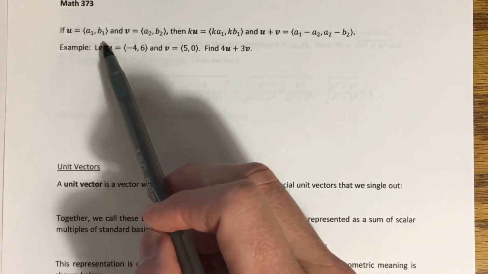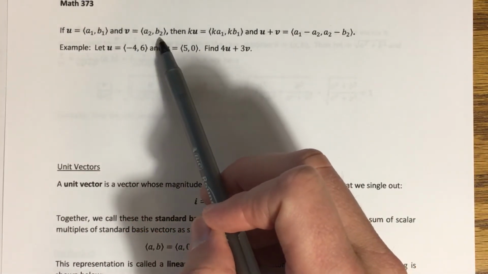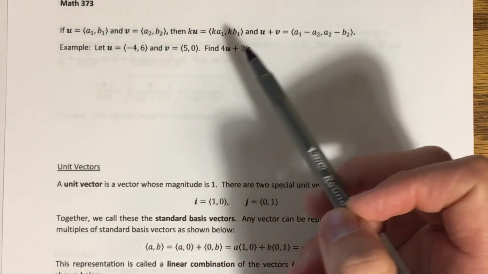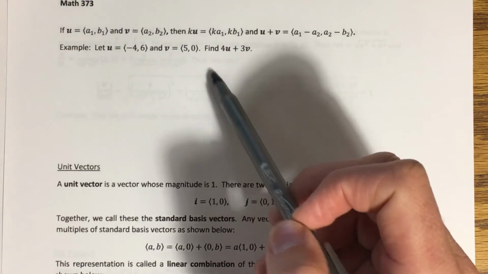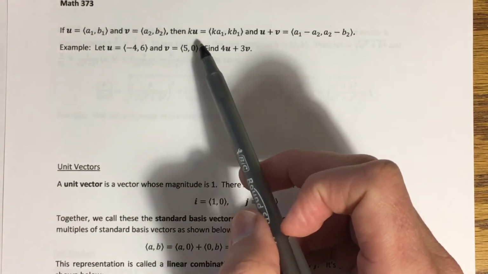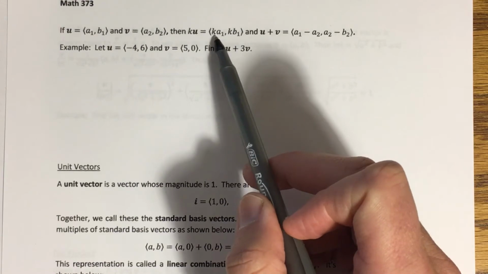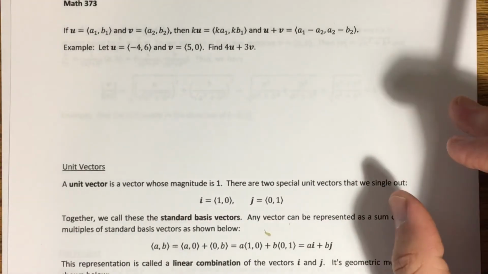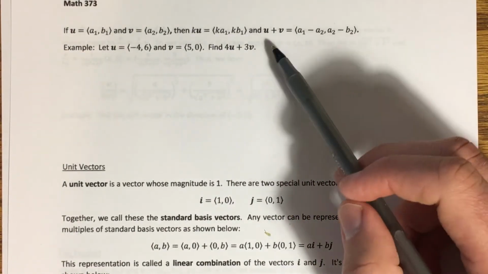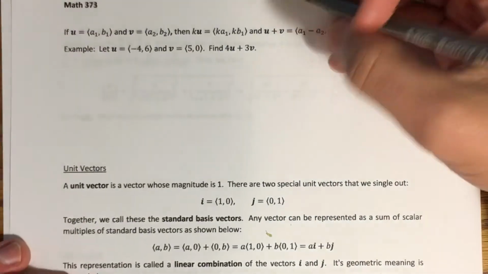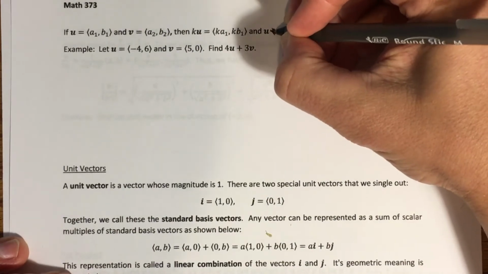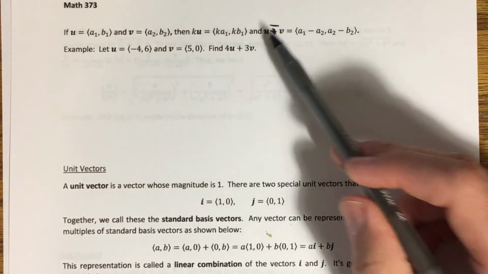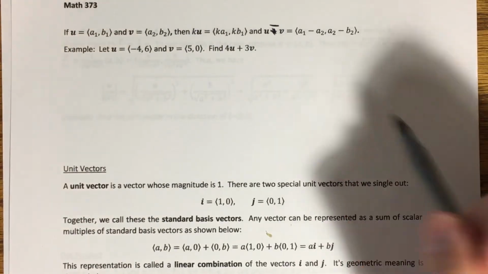If u is equal to a1, b1, and v is equal to a2, b2, let's suppose first that I want to multiply u by the scalar k. And k could be positive, negative, or 0. This will work in all those cases. Then what I'm doing is just multiplying the components by k. We could show graphically why that's the case, but it's not too difficult to picture that. Similarly, if I want to do u minus v, then I'm just taking the components of u and subtracting the corresponding components of v.